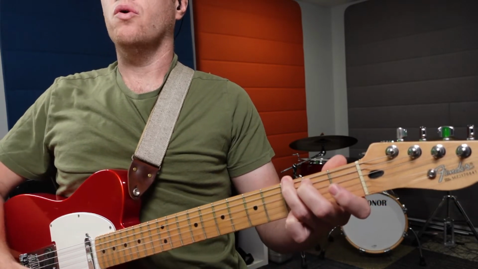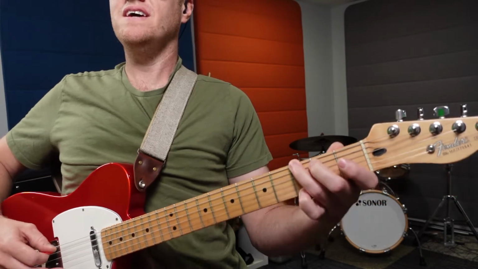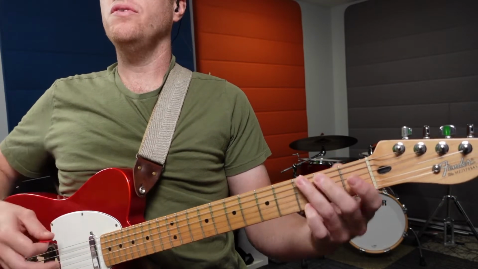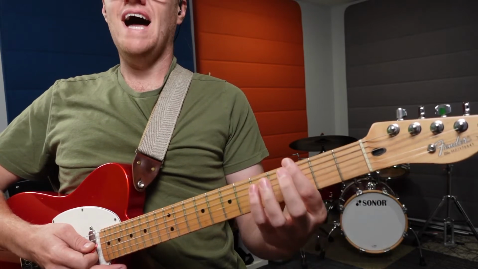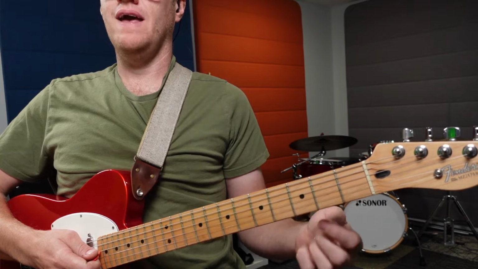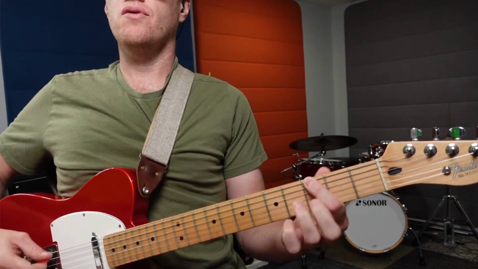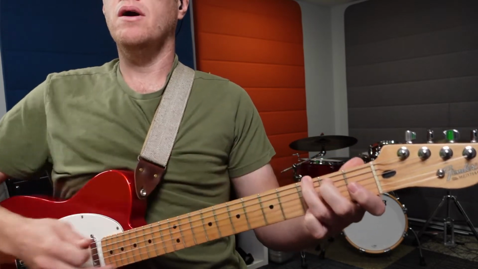If you know your open position chords, you'll know that this is a G chord. And the lowest note of a G chord is this G. And we have all of the dots on the fretboard, and the dots are at our landmark points. So we have the 3rd fret, which is our G landmark.